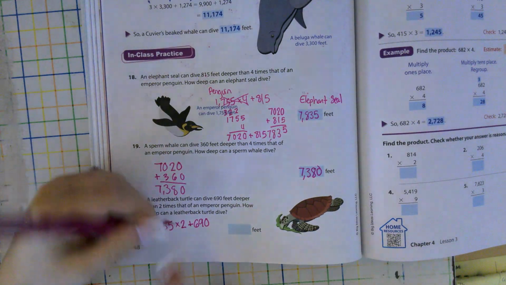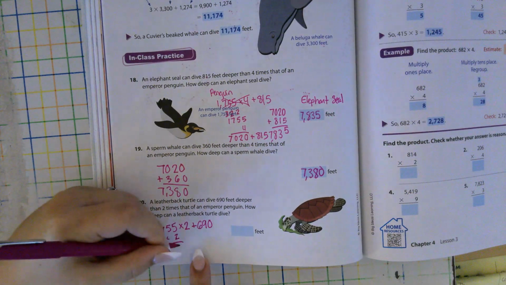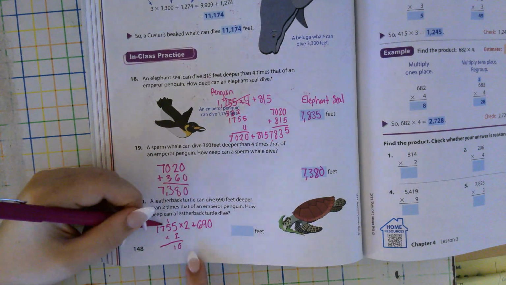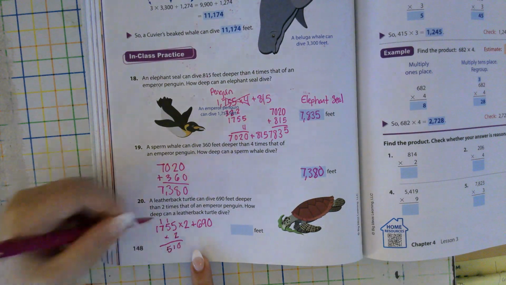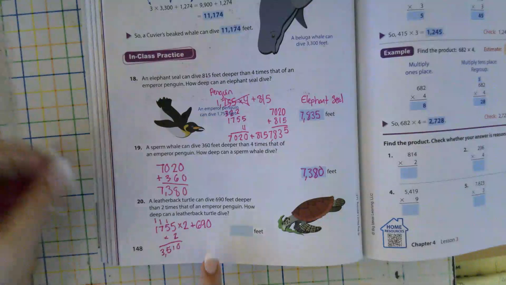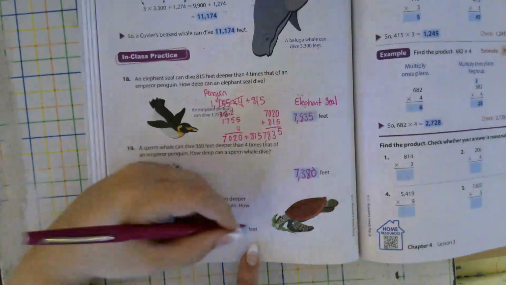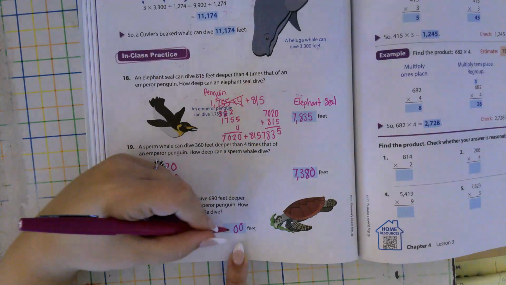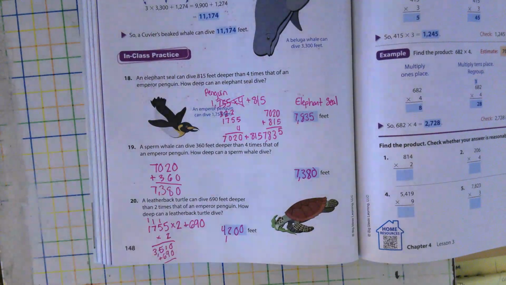So, 1,755 times 2, I'm going to set it up so that I'm multiplying it by 2. 5 times 2 is 10, carry the 1. 5 times 2 is 10, plus 1 is 11, carry the 1 from the tens place. 7 times 2 is 14, plus 1 is 15, carry the 1 from the tens place. 1 times 2 is 2, plus 1 is 3. 3,510 plus 690, because I'm not done. 0 plus 0 is 0. 1 plus 9 is 10, carry the 1. 5 plus 6 is 11, plus 1 is 12. Carry the 1. 3 plus 1 is 4. 4,200 feet.